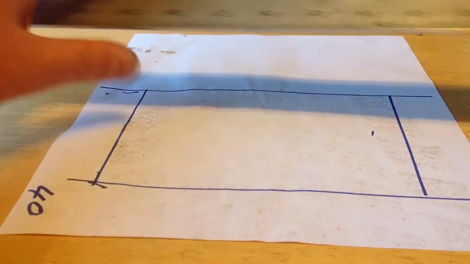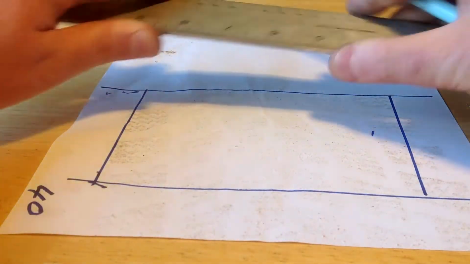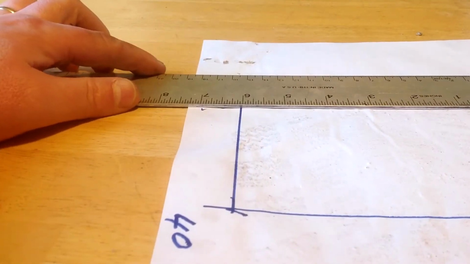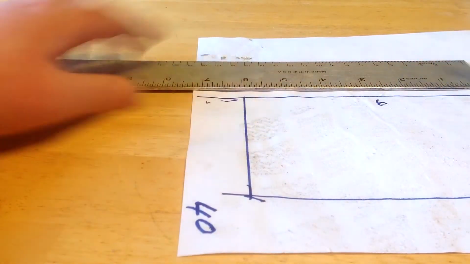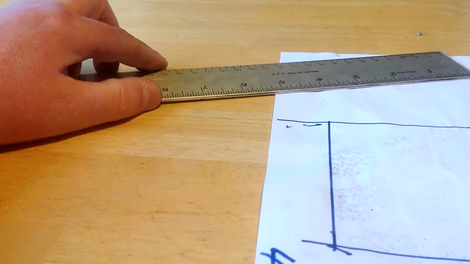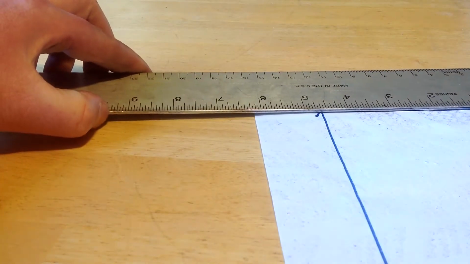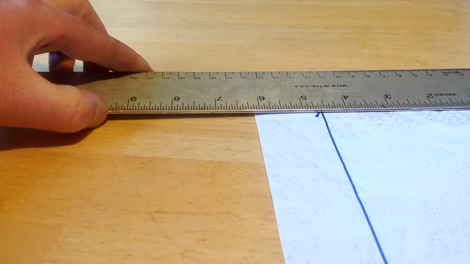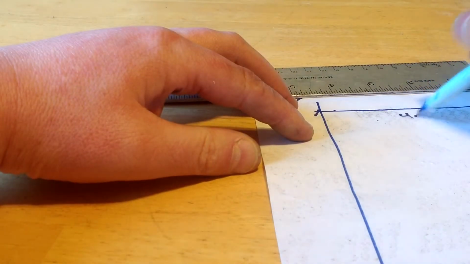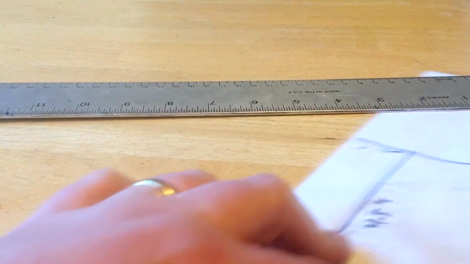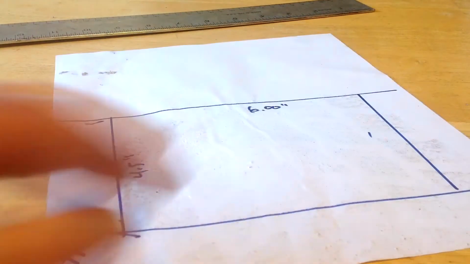So then, let's see, if I measure this one, it's going to be 6 inches. So 4.5 inches.